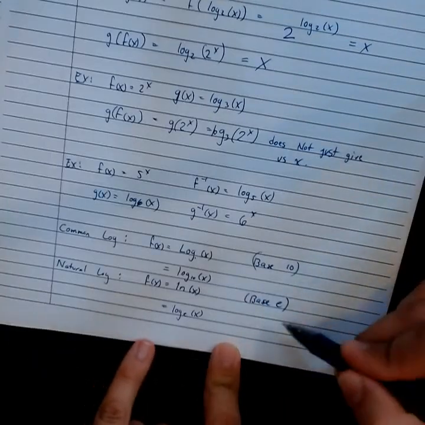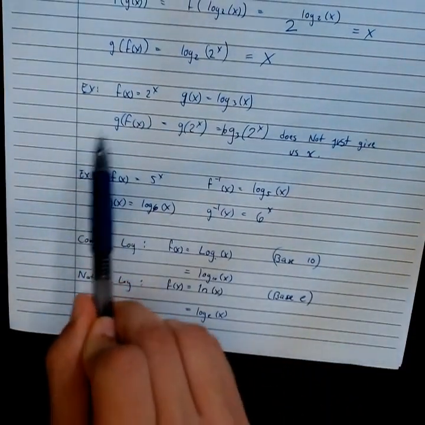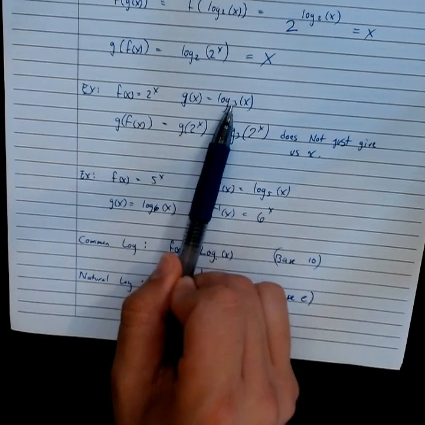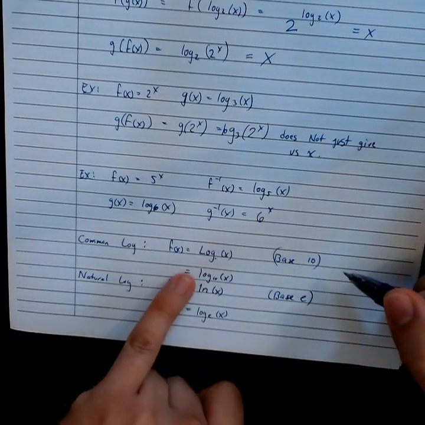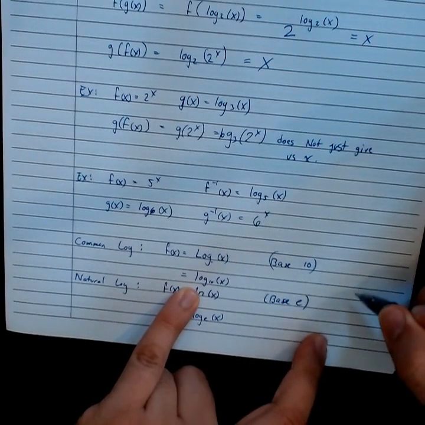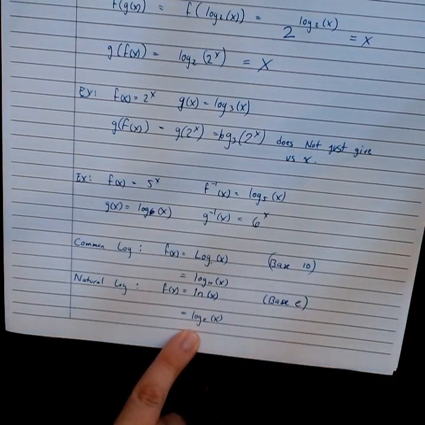Because they have these specific bases, keep in mind that logarithmic and exponential functions are only inverse to each other if they have the same base, and if they don't, then they're not. Here, the inverse function of the common log would be 10 to the power x, whereas the natural log would have the inverse e to the x.